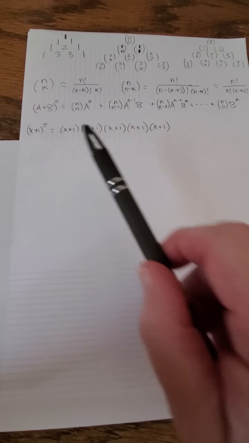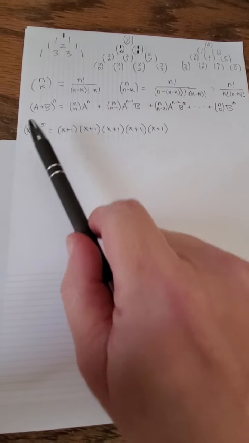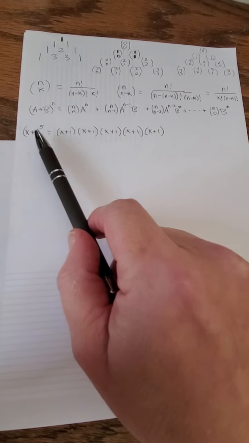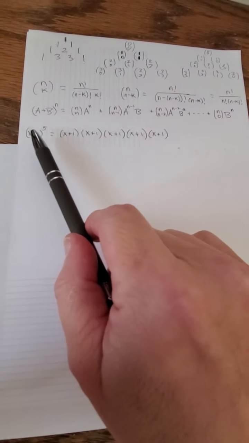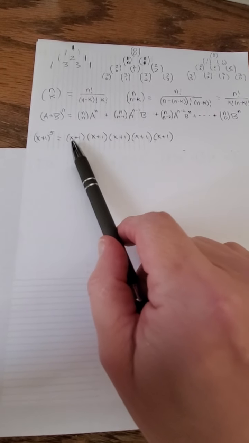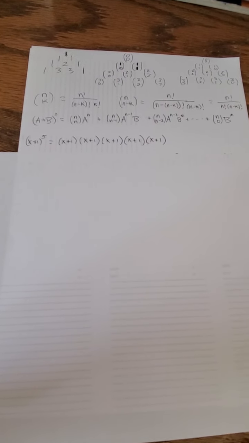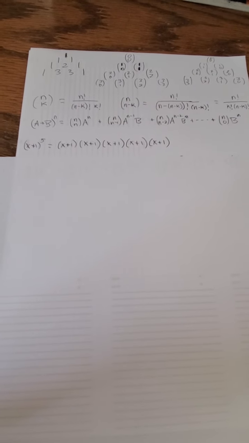I want us to start with a very simple case. I'm going to do x plus 1 to the 5th power. I'm just going to do the 5th power, not the nth power. Instead of b, I'll just make it 1, just to make things simple. So x plus 1 to the 5th power is x plus 1 times x plus 1 times x plus 1, and so on. When I multiply this all out, I'm going to get a certain amount of x to the 5th, a certain amount of x to the 4th, a certain amount of x to the 3rd, and so forth.